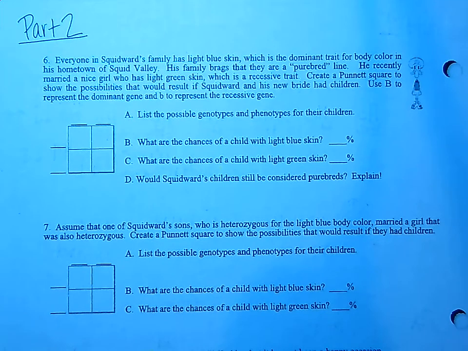His family brags that they are a purebred line. He recently married a nice girl who has light green skin, which is a recessive trait. Create a Punnett square to show the possibilities that would result if Squidward and his new bride had children. Use the letter B, a capital B, to represent the dominant gene, and a lowercase b to represent the recessive gene. So let's go through real quick and pull out the most important information.